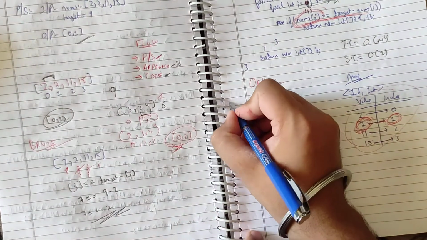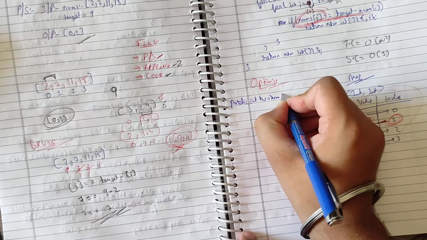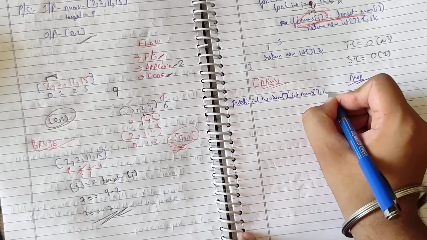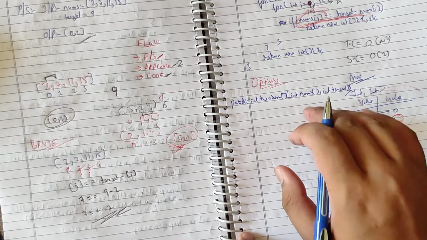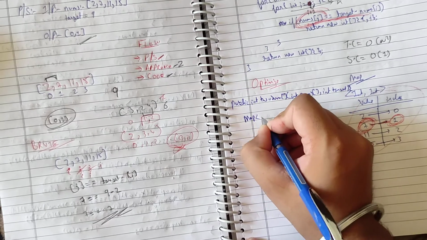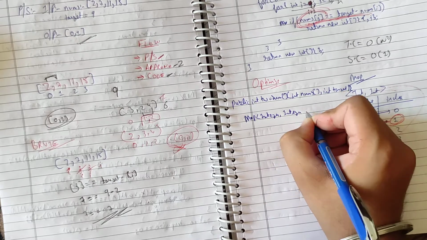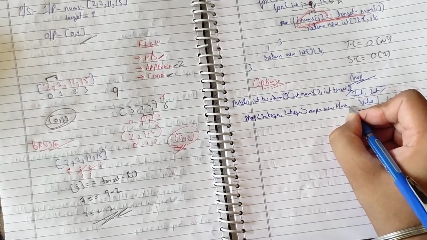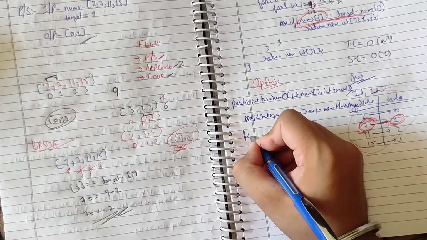Code is simple. So again, a public int function is given, twoSum. I'm writing the same thing: int nums, int target. Don't worry about my writing, the code is available. Now my first job is to create a map of integer. Let me call it map equals new hash map. Now I will fill my map.